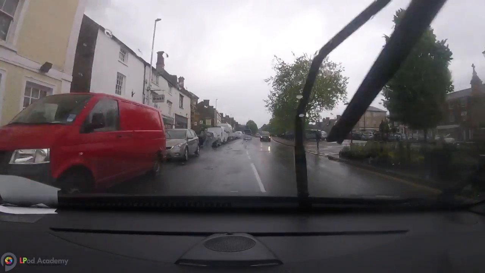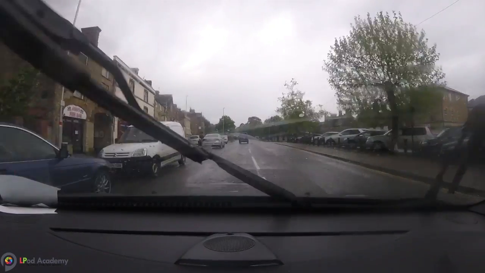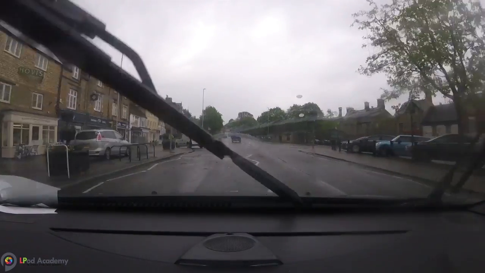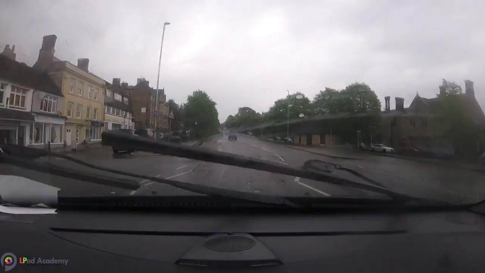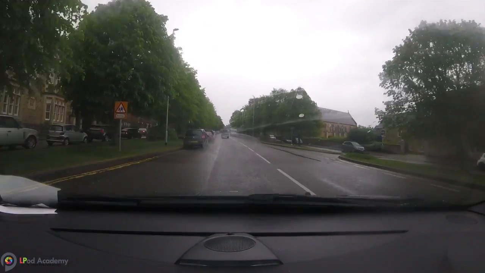And in this example, you can see there are lots of parked cars on the left, as well as hazards and pedestrians. Whilst driving along a road like this, you should be very aware of car doors opening, people stepping out, and vehicles driving on.